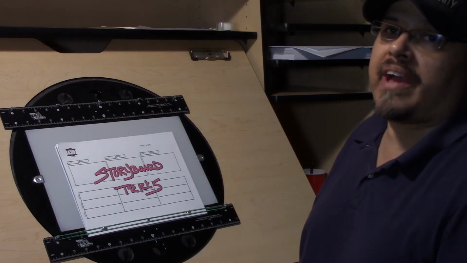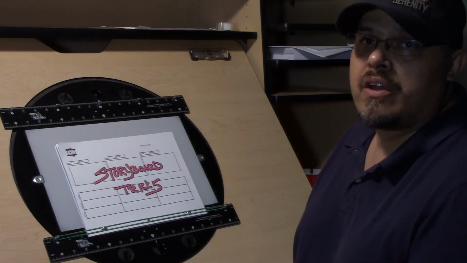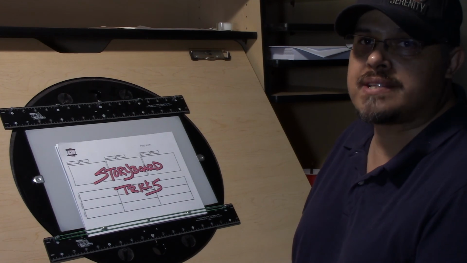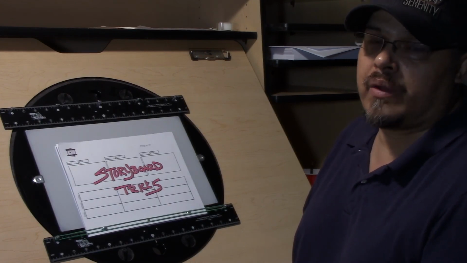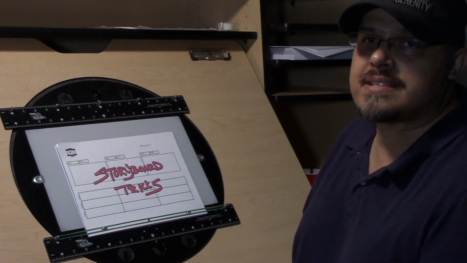That is a little bit about how we like to mark our camera moves for our storyboards here. So maybe when you're taking a test, this should help you at least be able to see how we like it. Now each studio is different, so just ask to see how they like it.